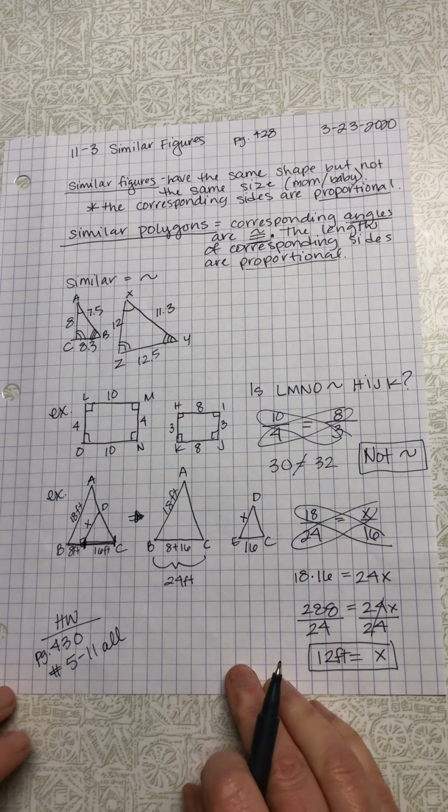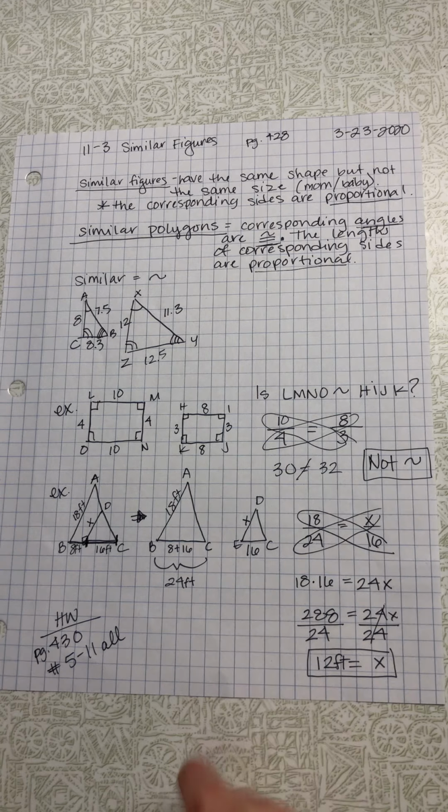When you're finished with your notes, please send me a picture. And when you're finished with your homework, send me a picture. Make sure that I can see all of your work.